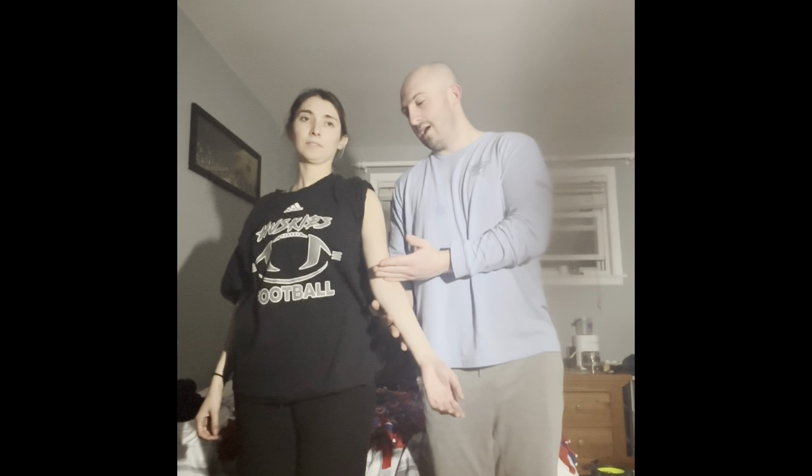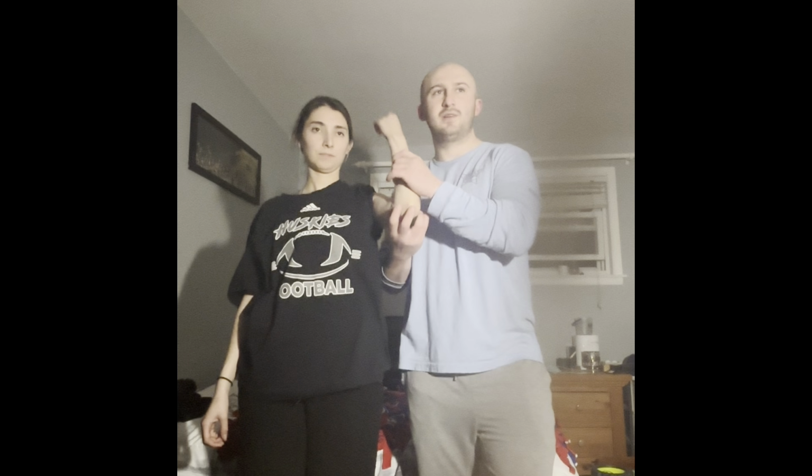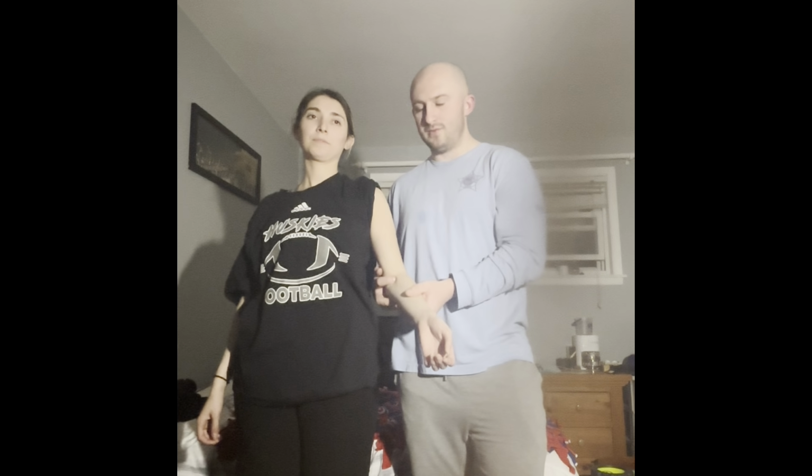Brachialis, our origin is the distal half of the anterior portion of the humerus. It inserts on the ulnar tuberosity and the coronoid process, which is here. What it does is flex the elbow, and it's going to have the same stretch as brachioradialis.